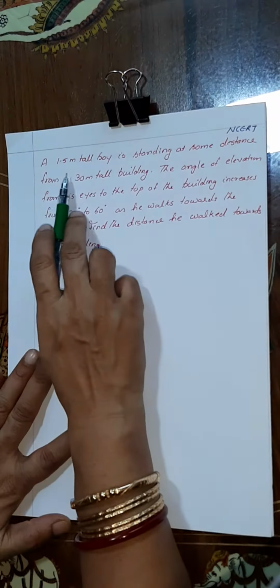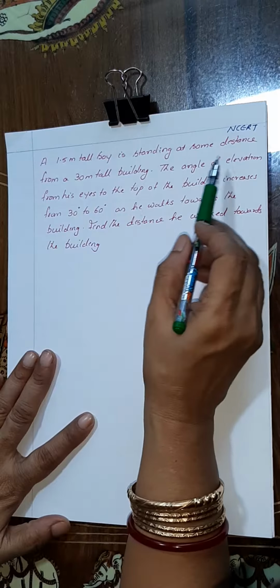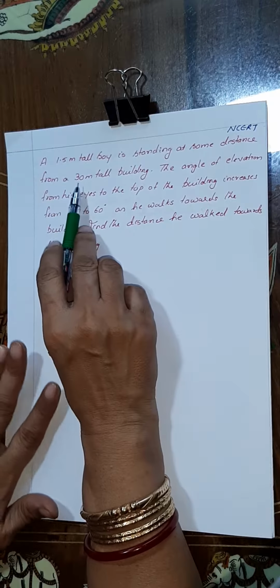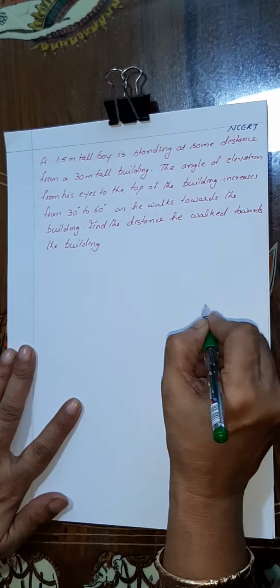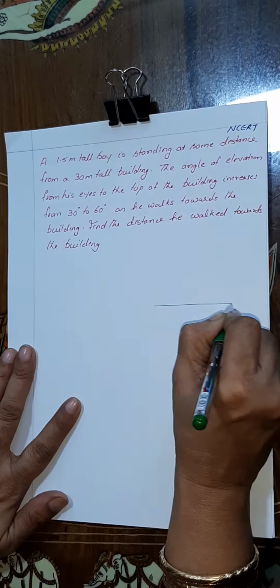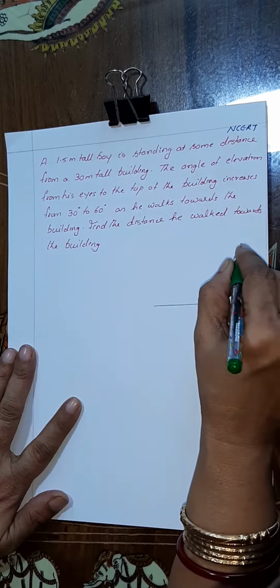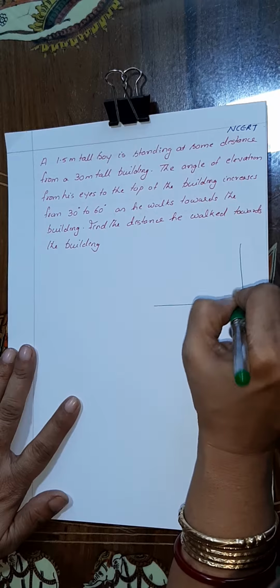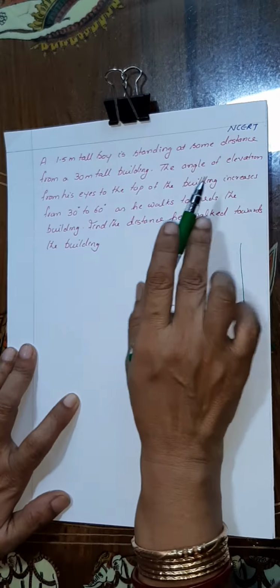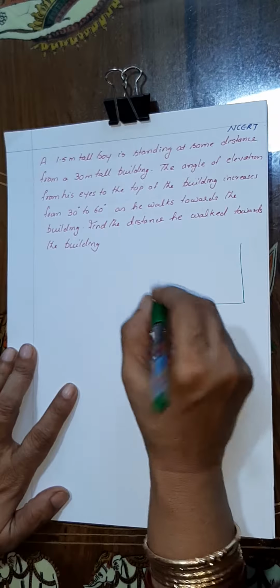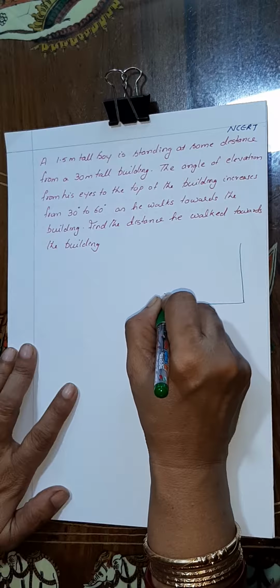Here, a 1.5 meter tall boy is standing at some distance from a 30 meter tall building. So this is a building. A boy is standing at some distance. So now here the height of the boy is given.